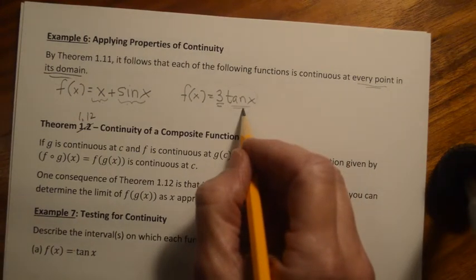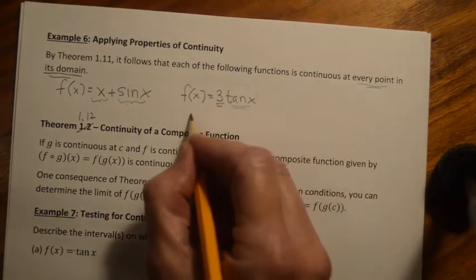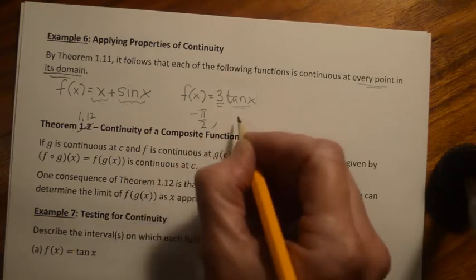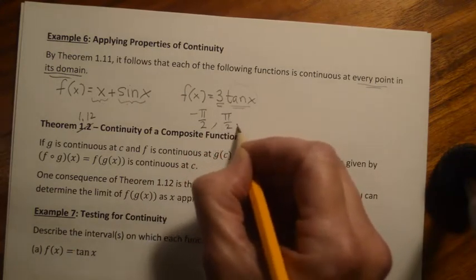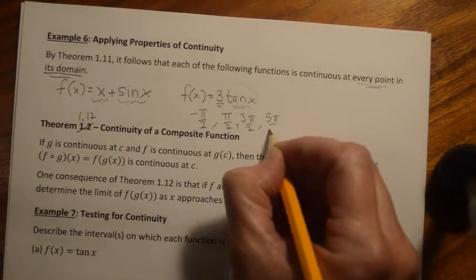So if you remember, the points that are not in tangent's domain are negative pi over 2, positive pi over 2, positive 3 pi over 2, positive 5 pi over 2.